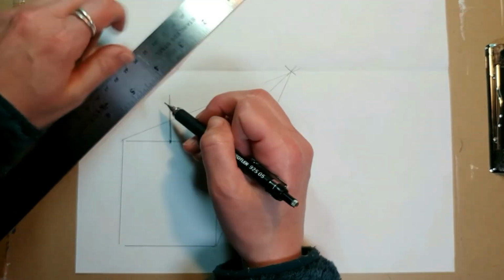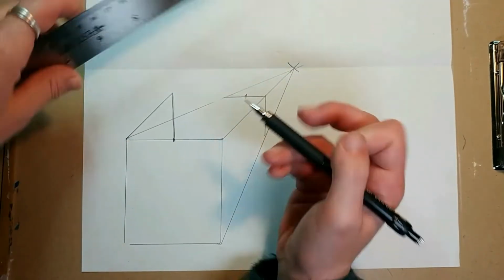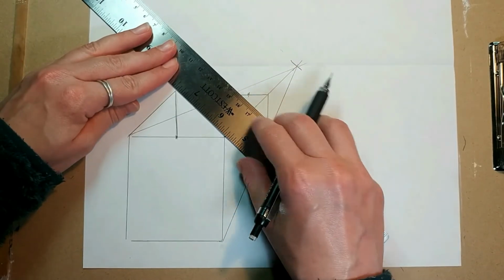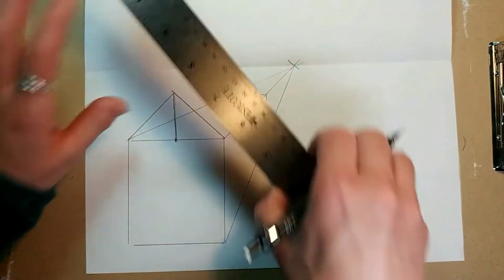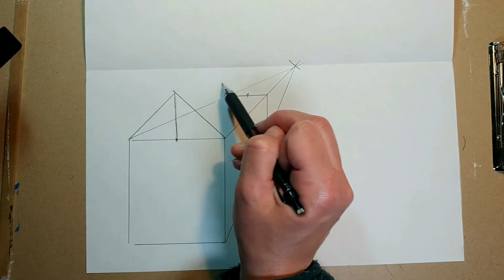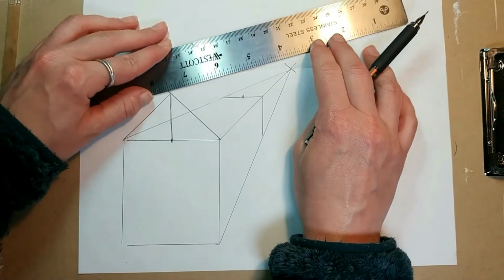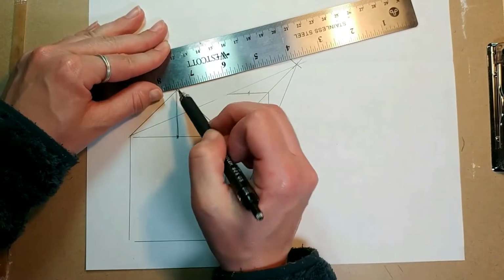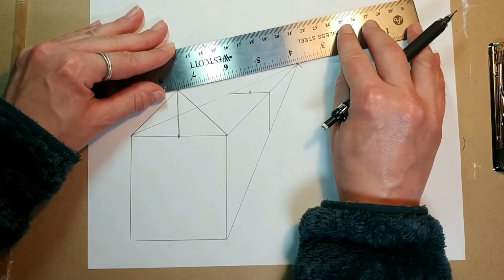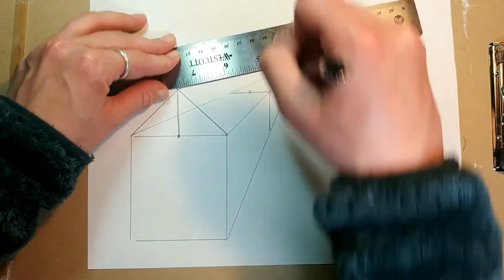And you can draw a diagonal line connecting that peak of the roof to each side of the house. Now, for the line of the top of the roof that runs across the whole length of the house, you're going to connect that peak to the vanishing point and draw a line going back.